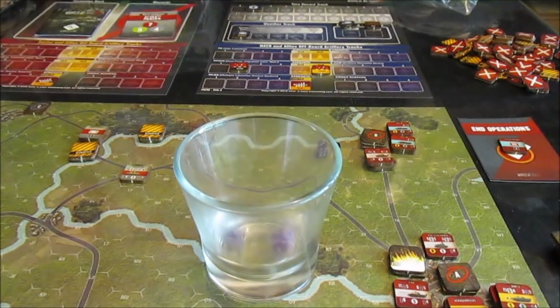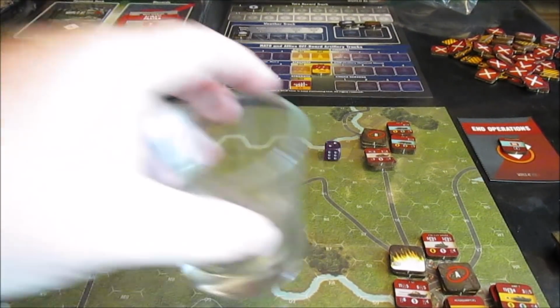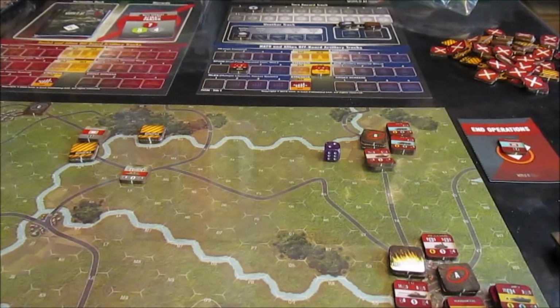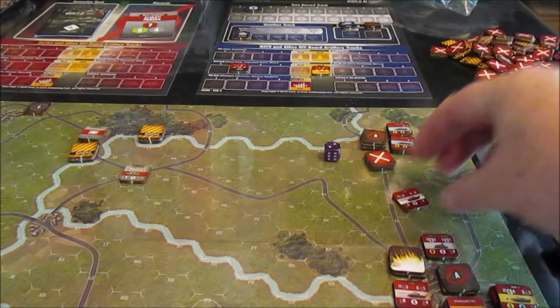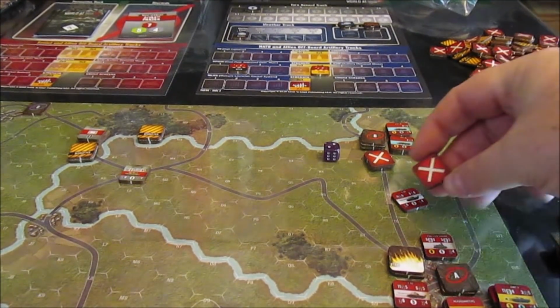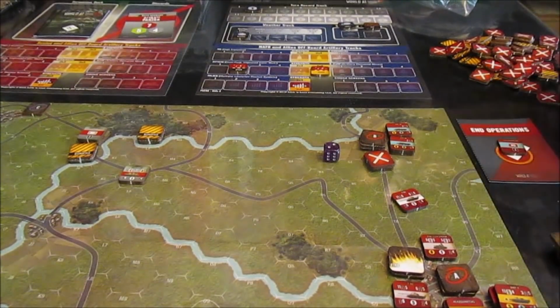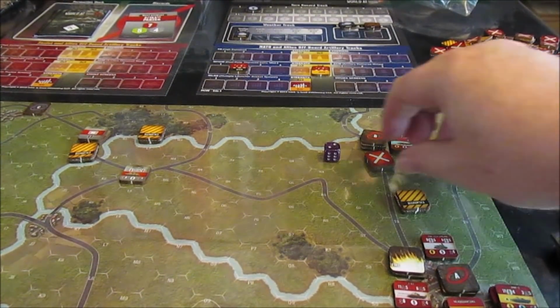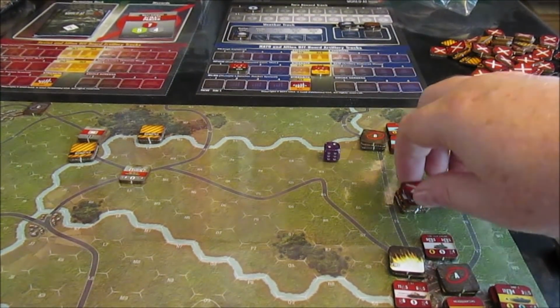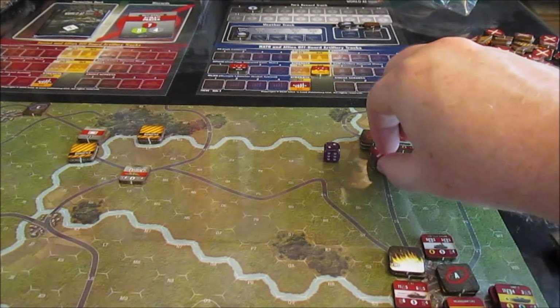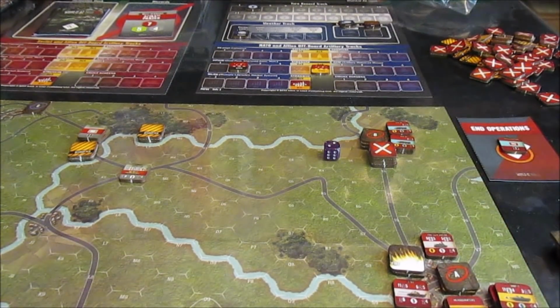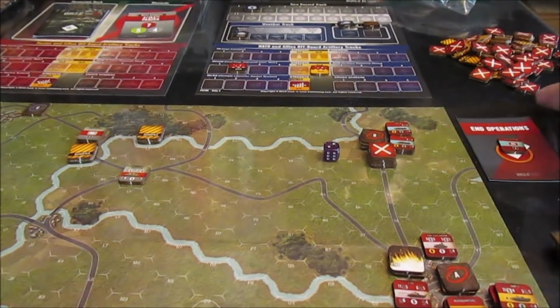So 2 dice at 6, nothing. So 2 hits get through. First hit disrupts, second hit flips. So we're going to disrupt the T-55 and flip it, and put it to the bottom of the stack, like so. All right, that was pretty good.